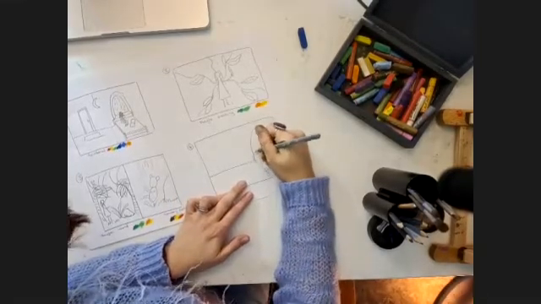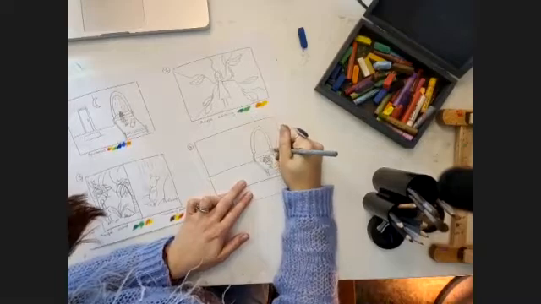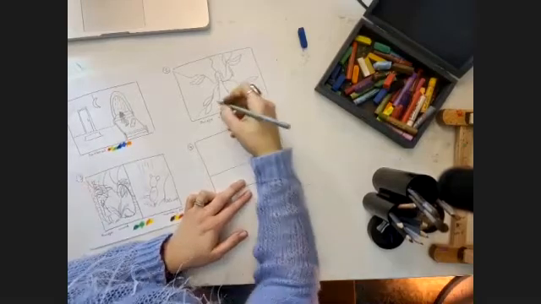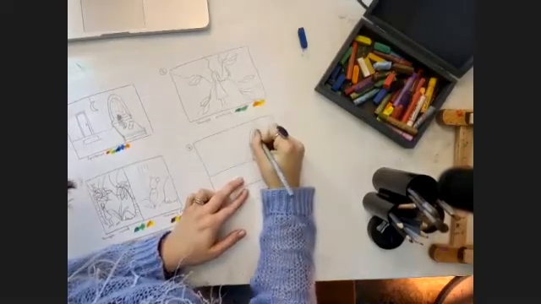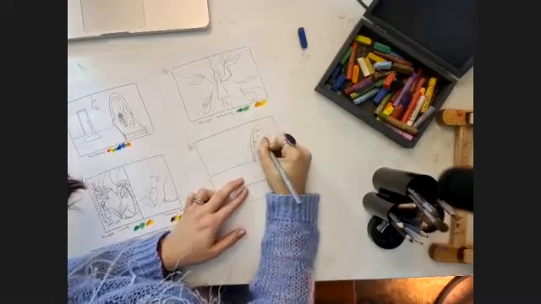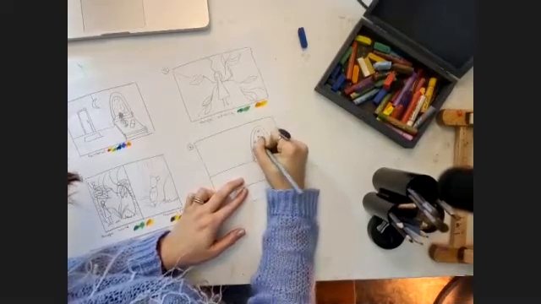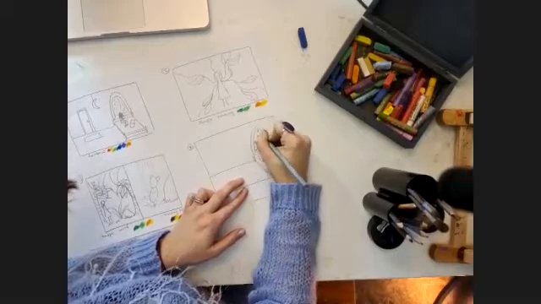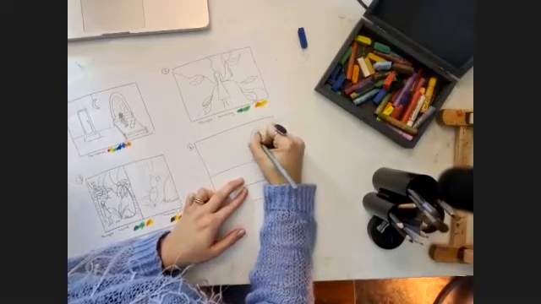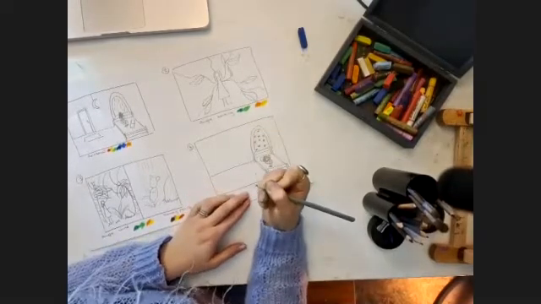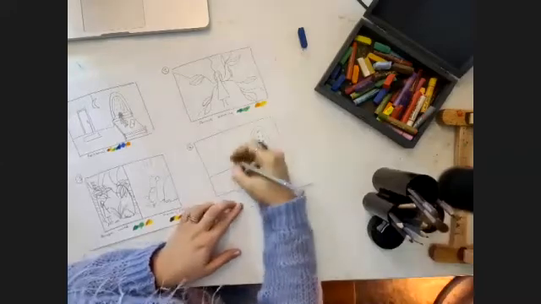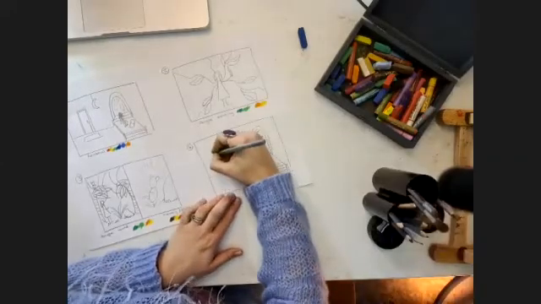There we go. And what I'm going to do to show that time has passed, it's not going to be raining anymore, I'm going to put some stars in that sky to show that it is nighttime now. That time has passed. Okay, and I'm going to put her door in again.